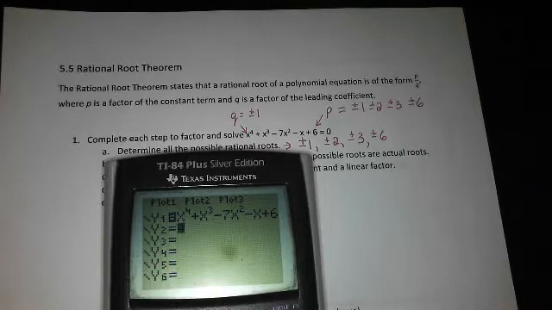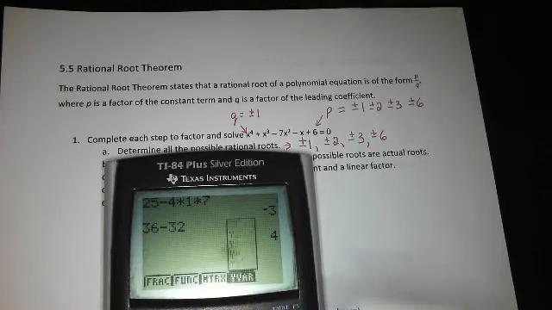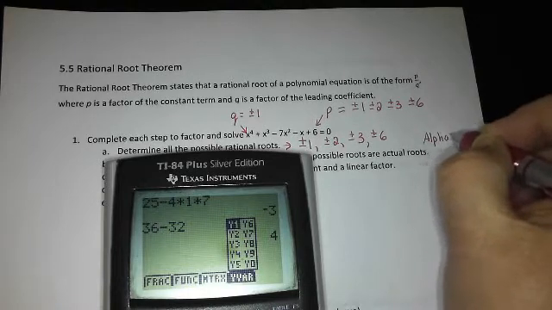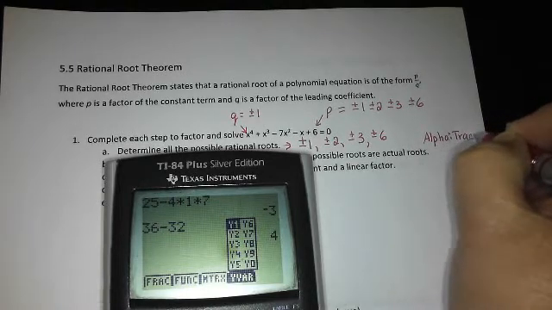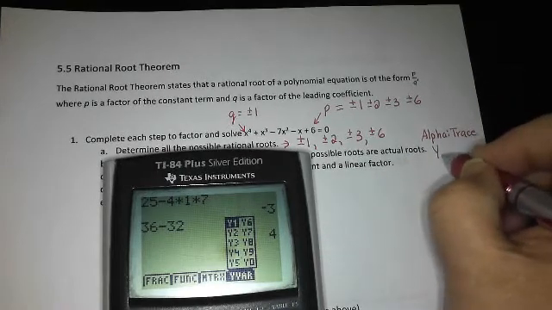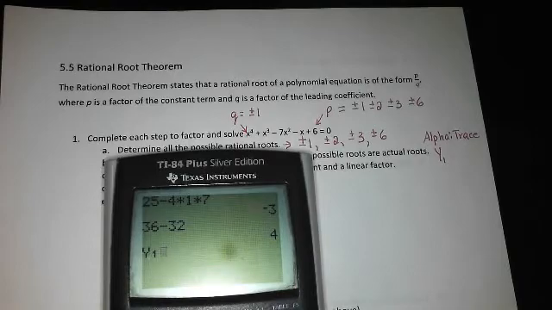Now, here's something we can do, and I realize you can go to your table and look up the zeros, but here's what I want you to do. Just humor me, because it's going to come in handy. If we go alpha trace, that gets you this menu with all the y's, and didn't we put ours in y1? So I'm going to pick y1.